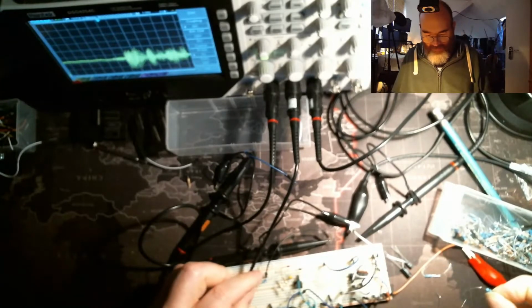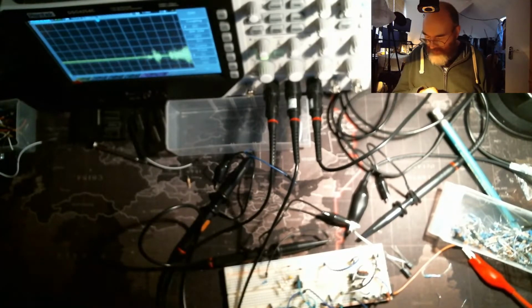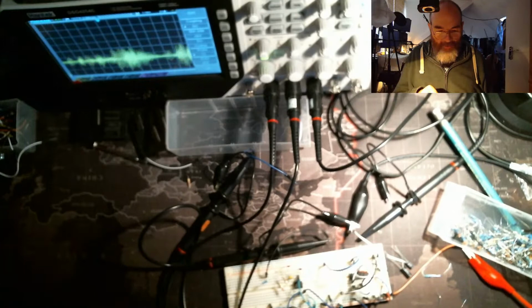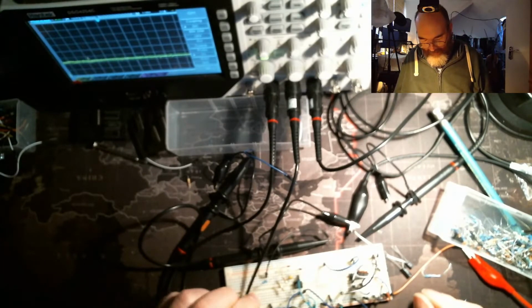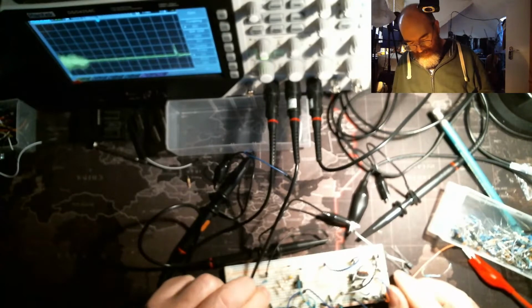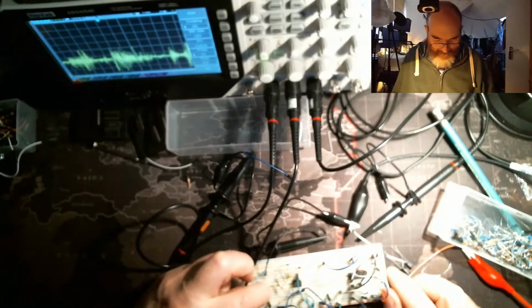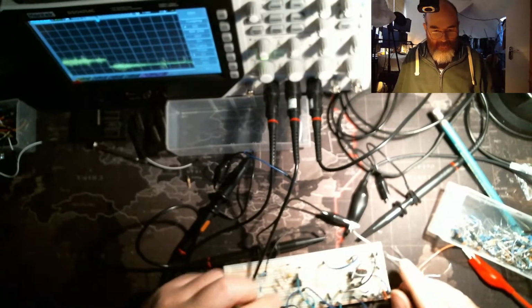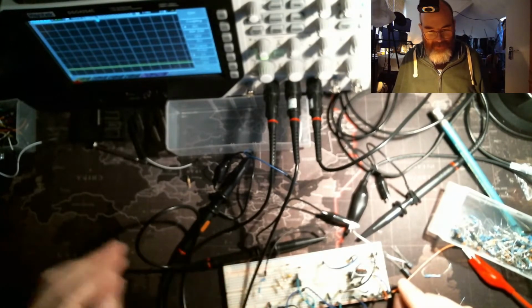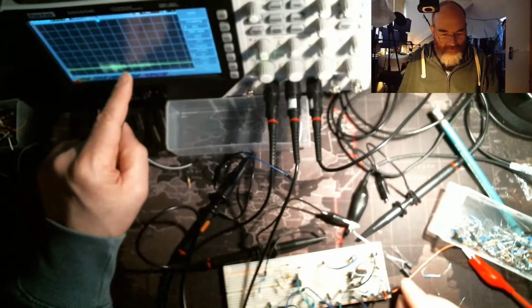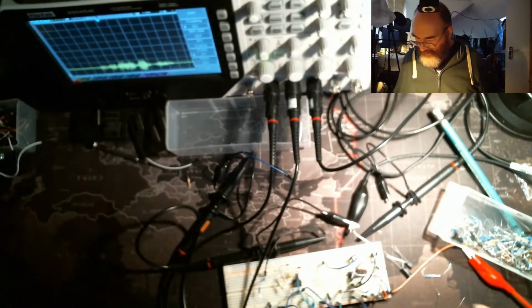So this is checking it with a 10k and going in, but there is no divider. There's no resistor pulling it to ground. If I add the resistor that pulls it to ground, now we're halving the voltage, and so that's now correct.